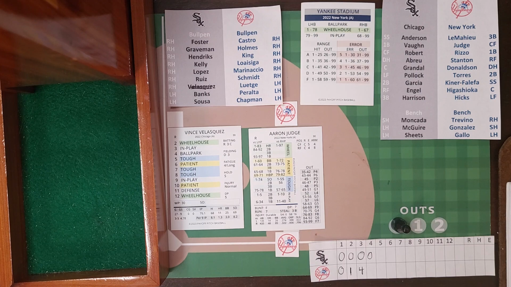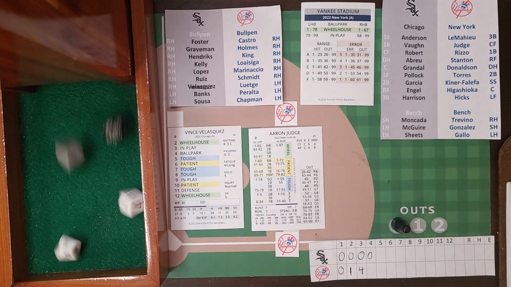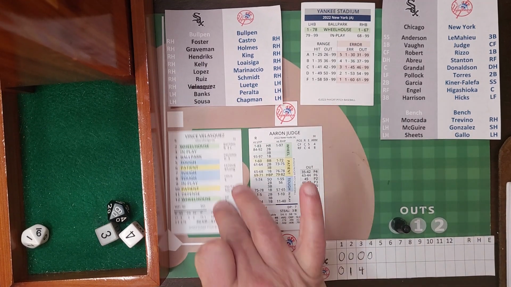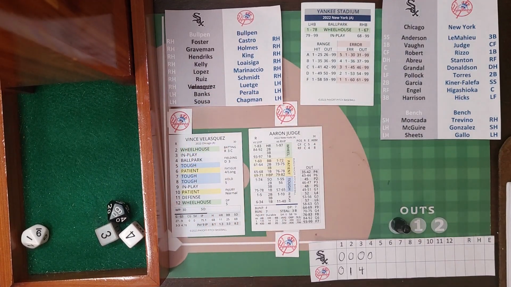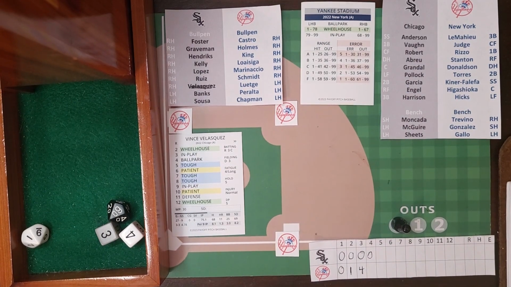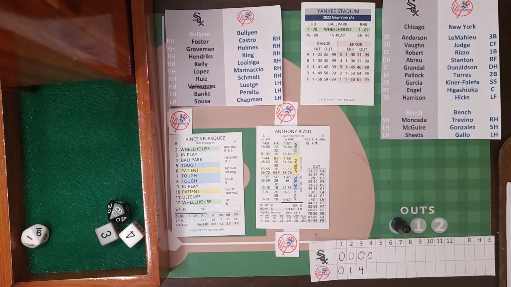He hit his 17th home run in the last game, so he's looking to add to that total. 7, though, is tough. 61. He won't get it, but it will be a base hit. And since it's tough and there's less than 2 outs, it's a 1-base advancement. It's going to load the bases. So 2 walks and a single have loaded the bases with nobody out. And Velasquez is in deep trouble.